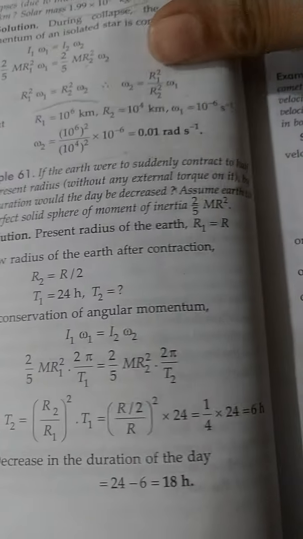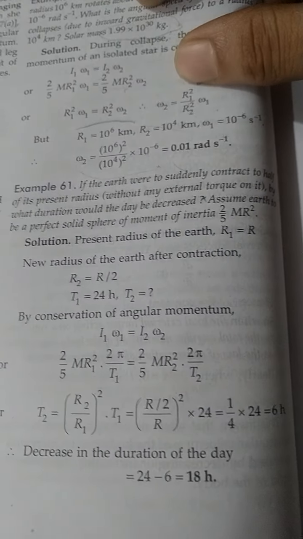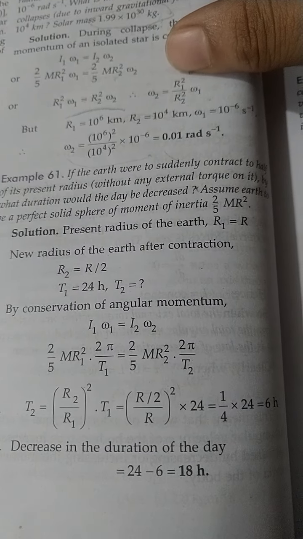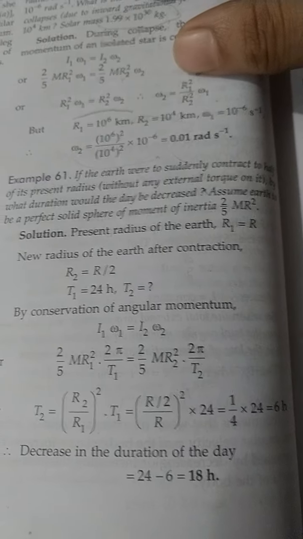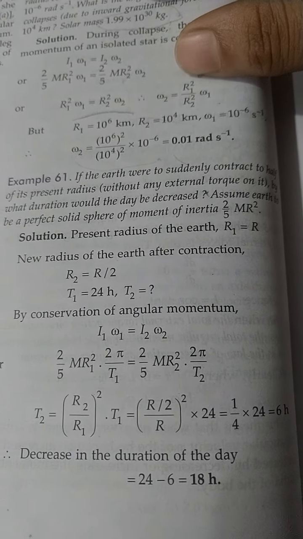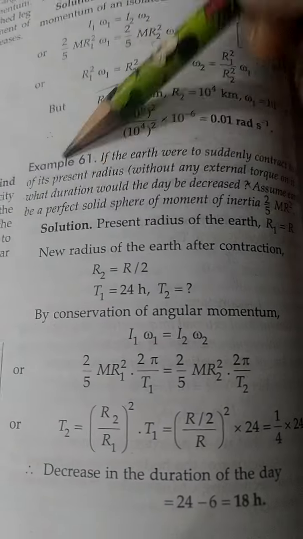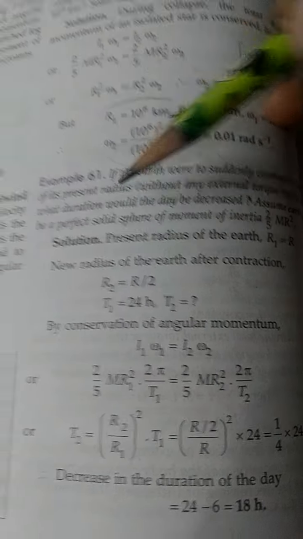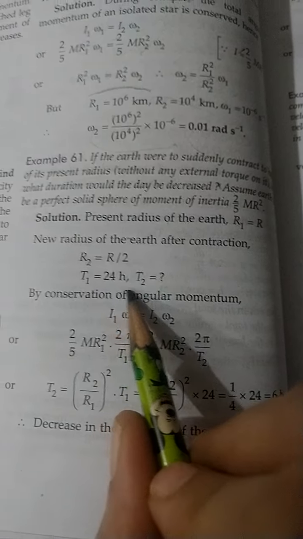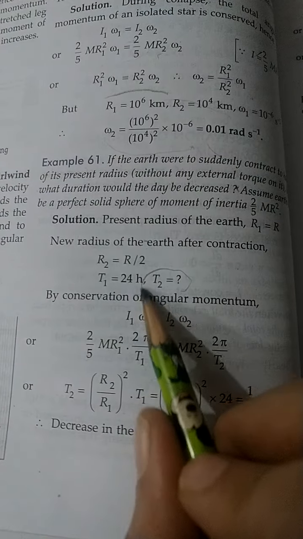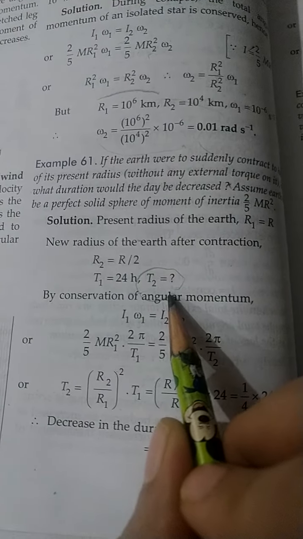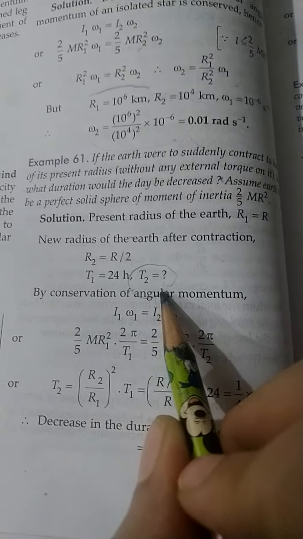So what they are asking is, the earth suddenly contracts. Let the present radius of the earth be r1, which is capital R. After contraction, what will it become? It is contracting to its half, which means R by 2. So r2 is R by 2. And when there is a rotation, it is a 24 hours time period. The second rotation period I don't know, because I have to find out this one.